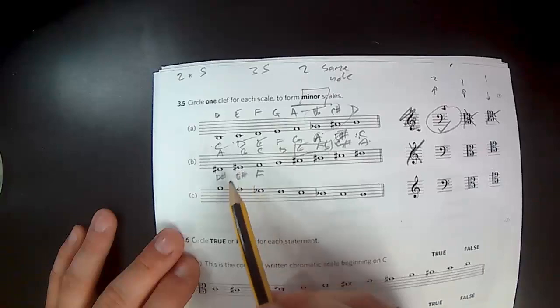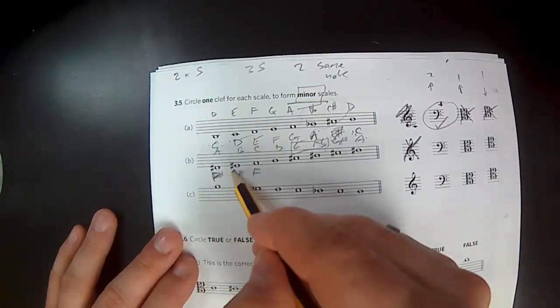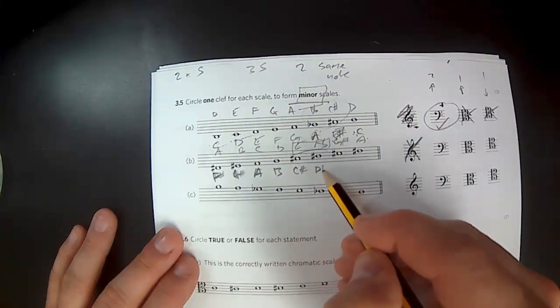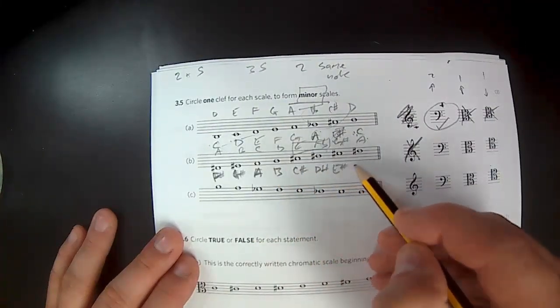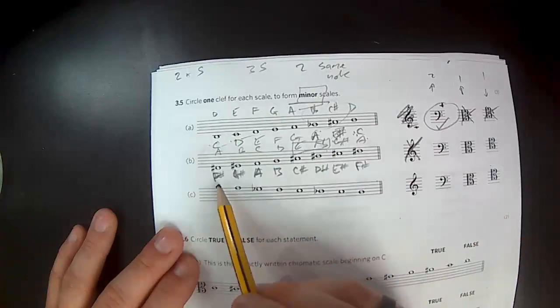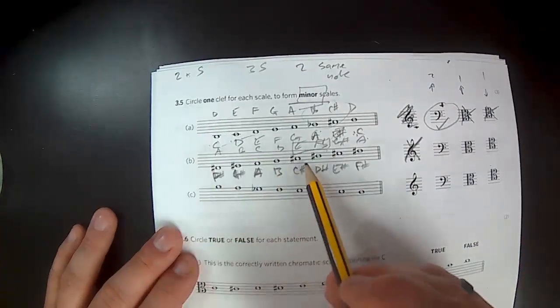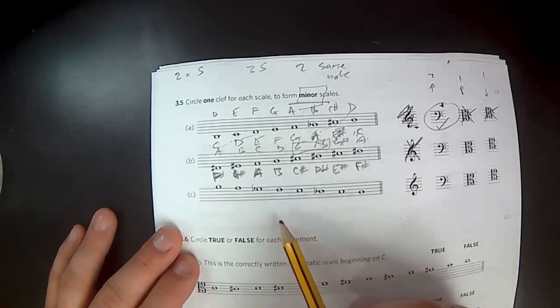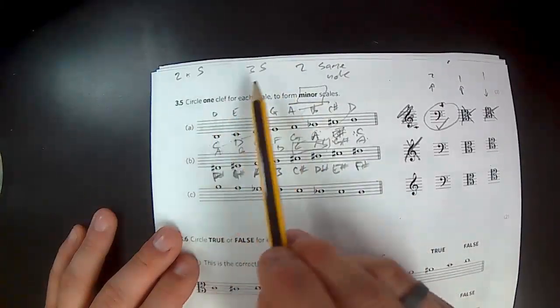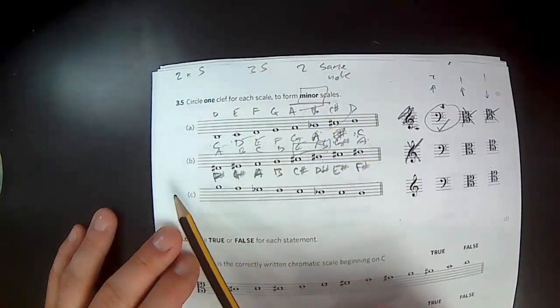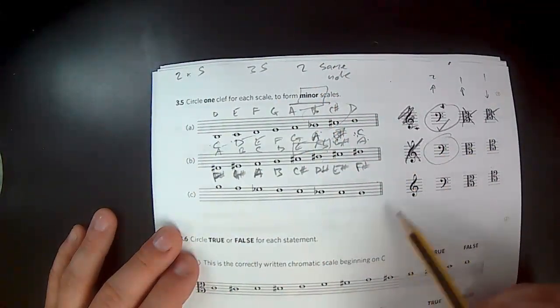F sharp, G sharp, A, B, C sharp, D sharp, E sharp, F sharp. That's a tone. That's a semitone. That's a tone. That's a tone. That's a tone. That's a tone. That's a semitone. We've got nothing bigger than 3 semitones. We've not got 2 semitones next to each other. We've not got 2 of the same note. Again, it's looking good for bass clef.